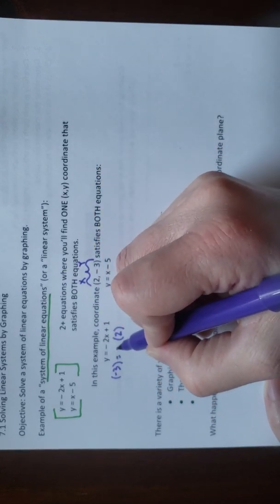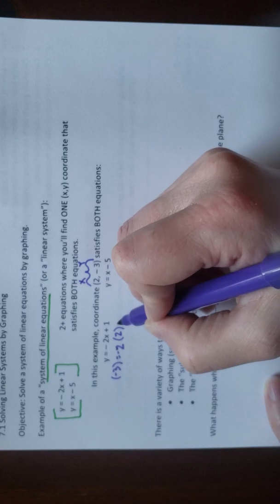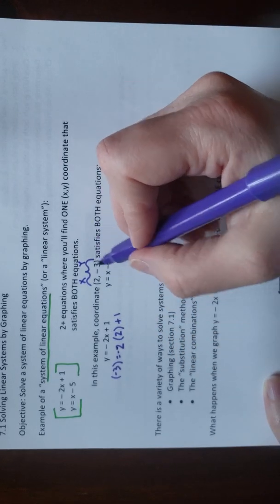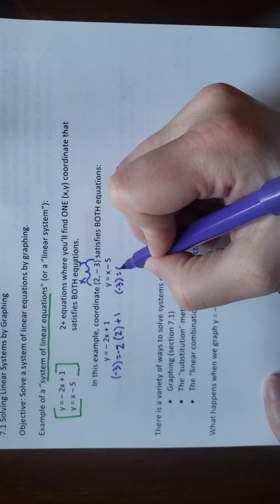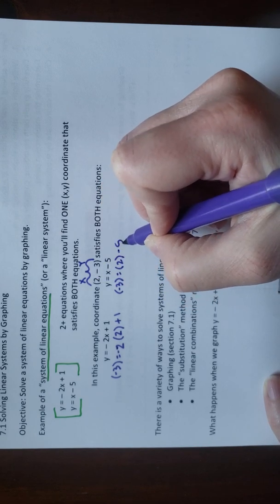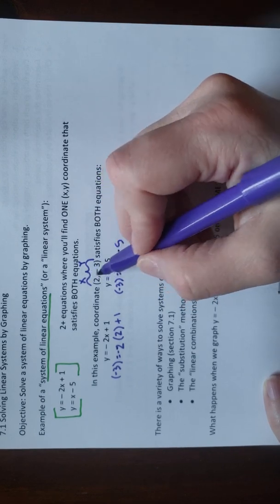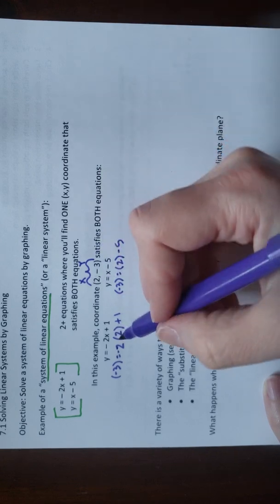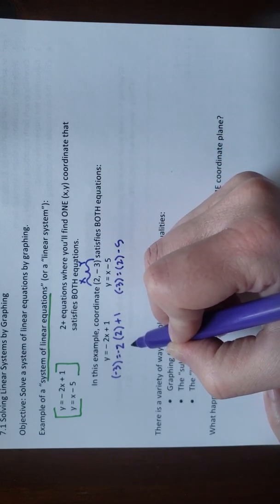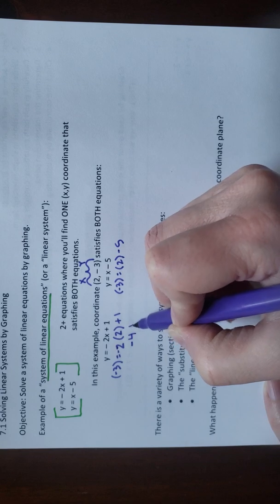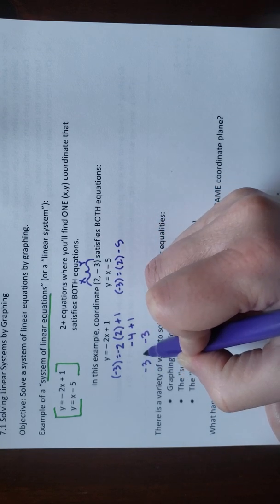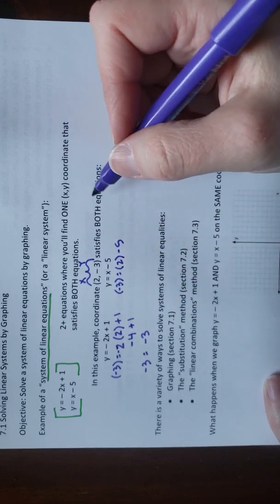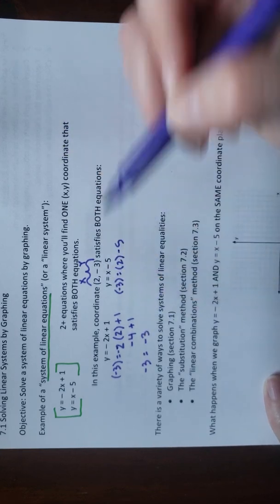Everything else comes down the same. -2. Let's see. -3 for y, 2 for x. Right? The only thing that changed is I subbed in the number for the variable. All right, -2 times 2 is -4. -4 plus 1, yeah, that's -3. Great. Well, that balances. So now I know that this point is on this line.